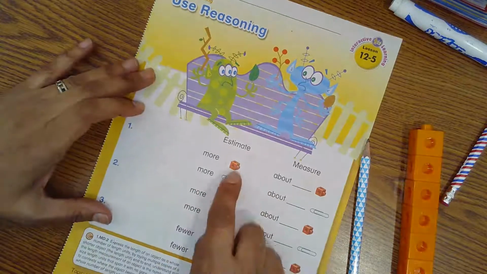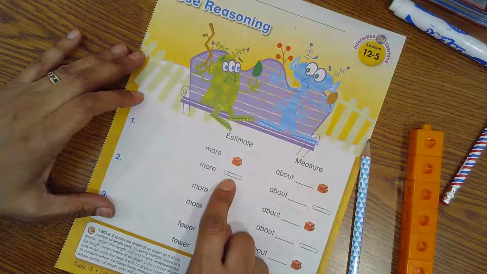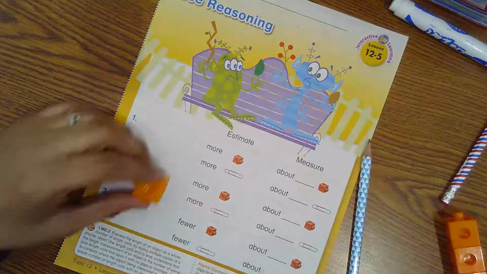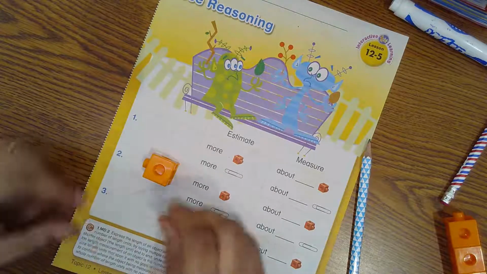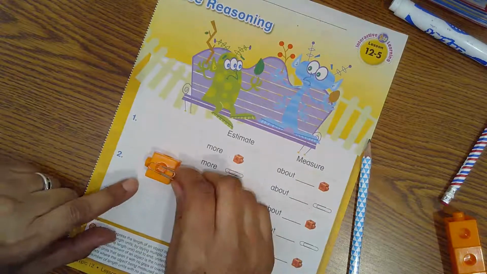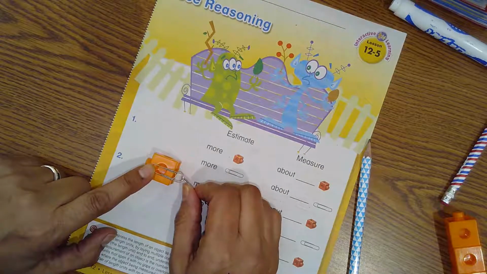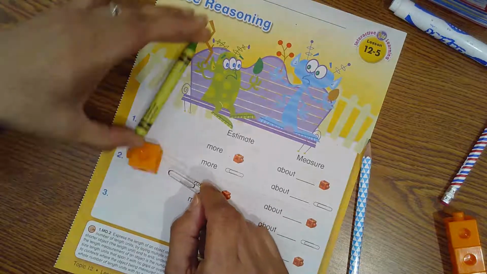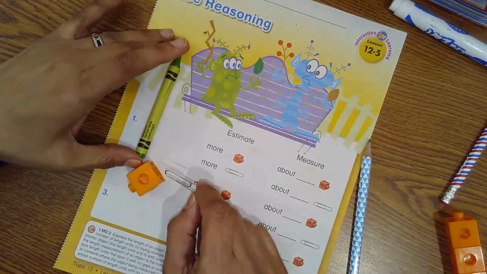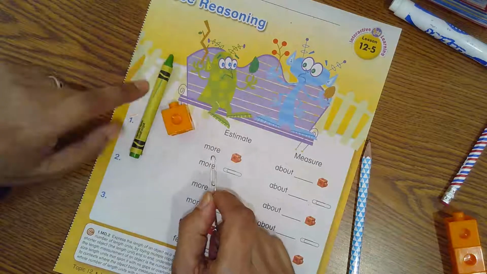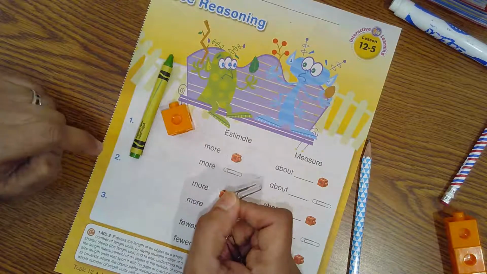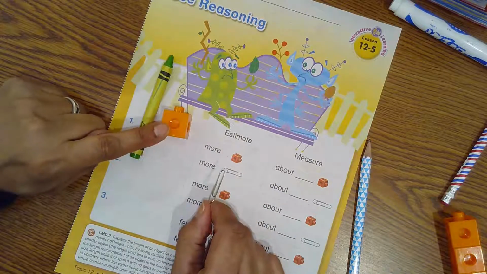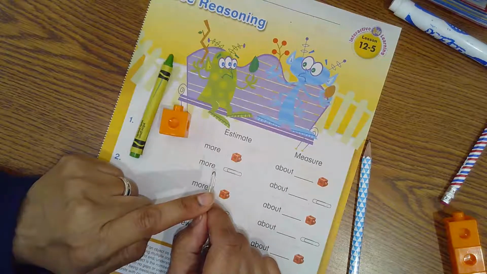As you look at the picture here for the connecting cube and the paper clip, which one is longer or shorter? So for example, this is my connecting cube and this is my paper clip. So if I'm measuring any items using connecting cubes and then I measure the same item using paper clips, what do you think I will use more? I will use more connecting cubes or more paper clips?